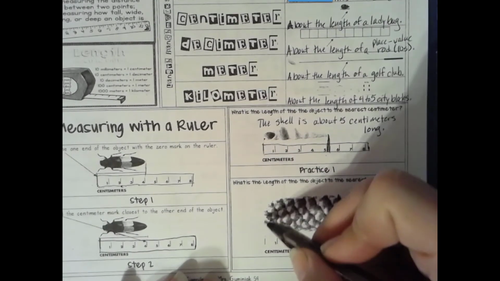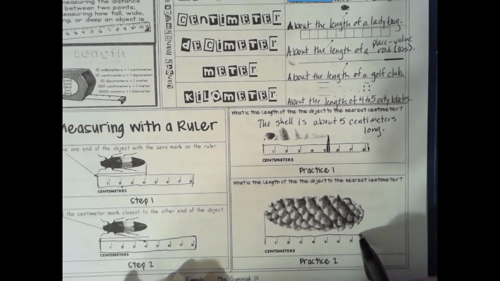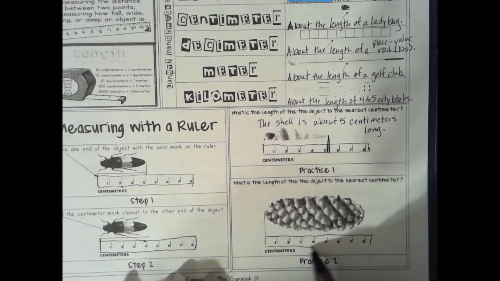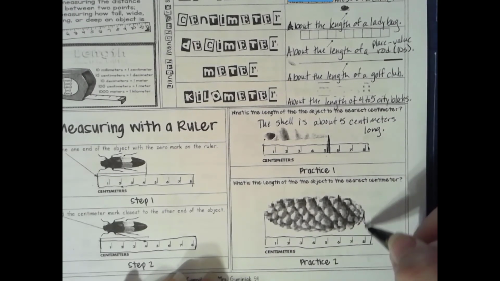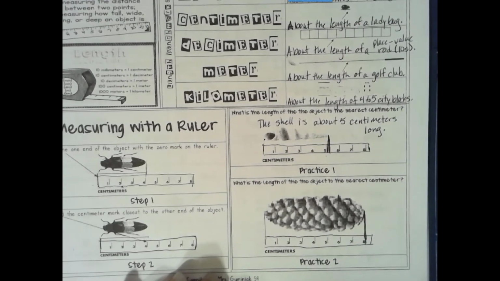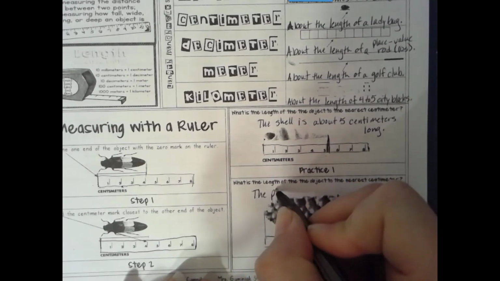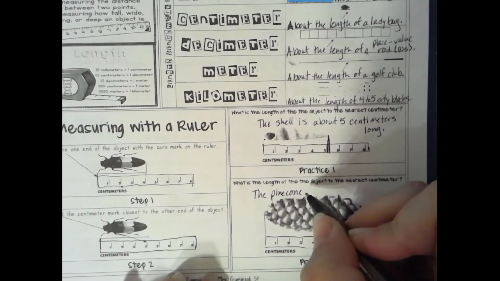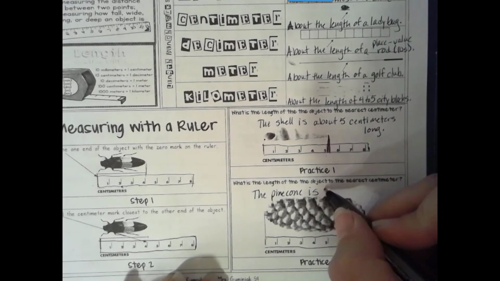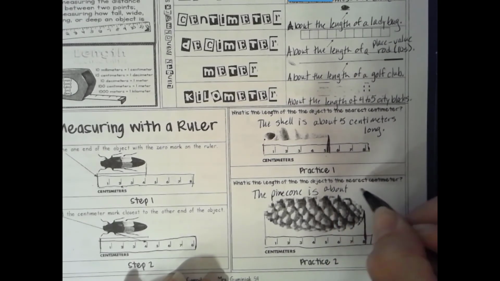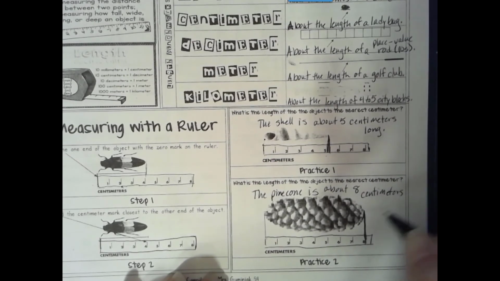Okay, we have a pine cone here. We're going to do the same. So the end is at the 0. And then we look and see where the other side is pretty close to. So if I go straight down, it looks like it's about at the 8. The pine cone is about 8 centimeters long.